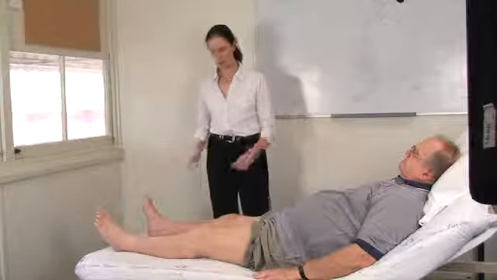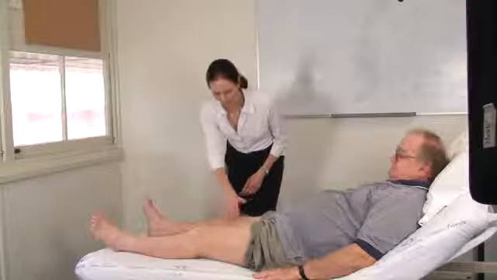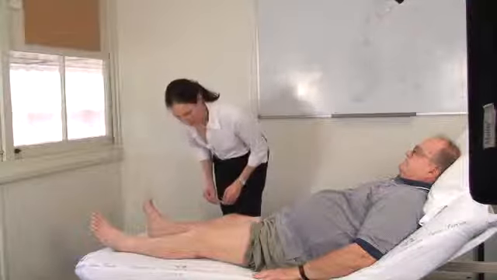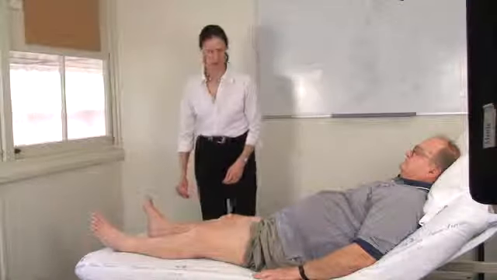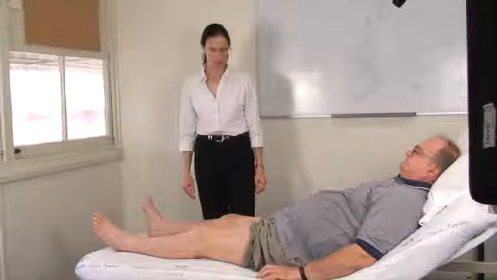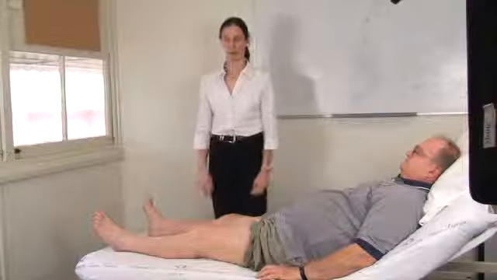So in terms of inspecting the legs in entirety, first of all, I'm looking for scars, and we can see some scars related to vein harvest previously on the left leg. I'm also looking to see whether there are any fasciculations or any muscle wasting, and it looks as if there's mild wasting of the quadriceps muscles bilaterally.